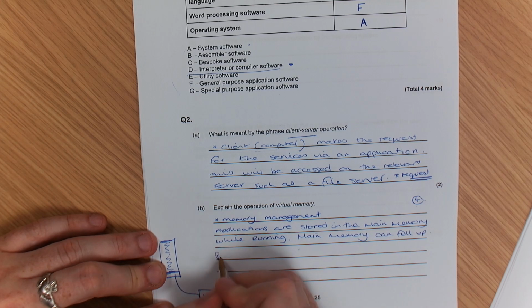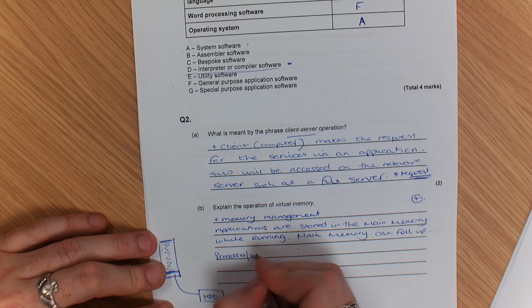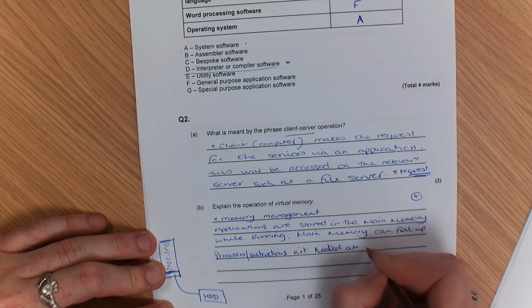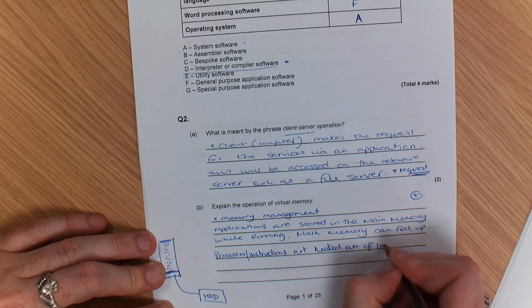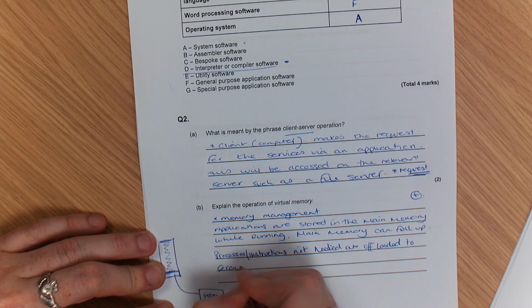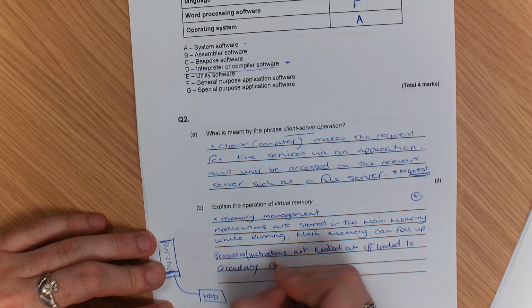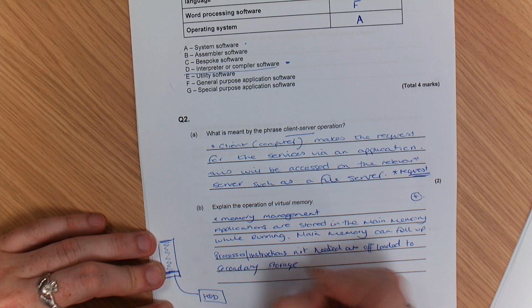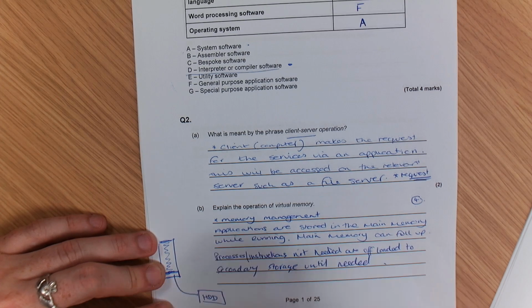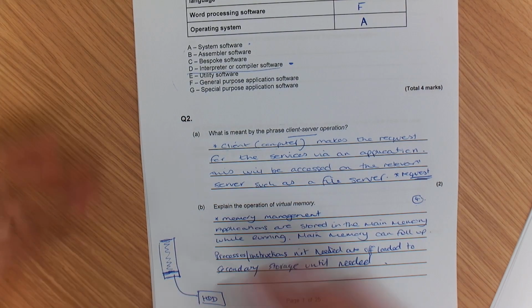So processes or instructions not needed are offloaded to secondary storage until needed. That now frees up the space in the main memory. So that's how virtual memory works.